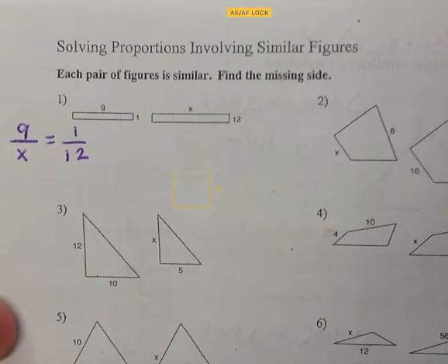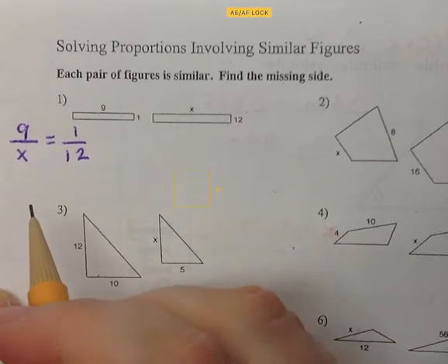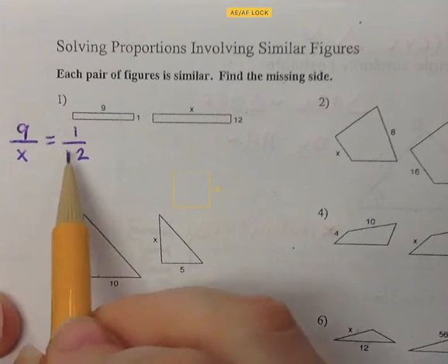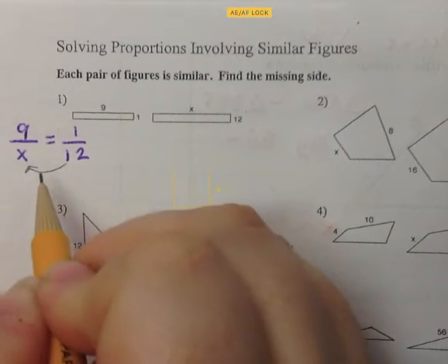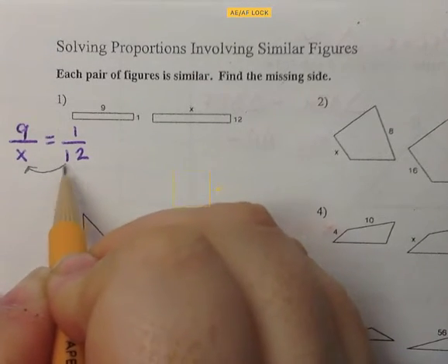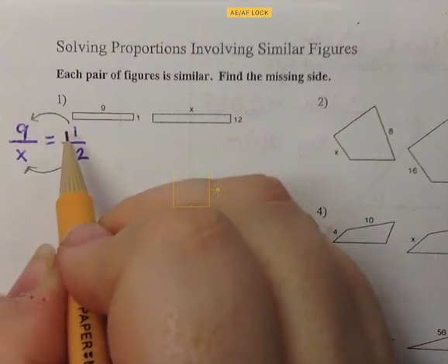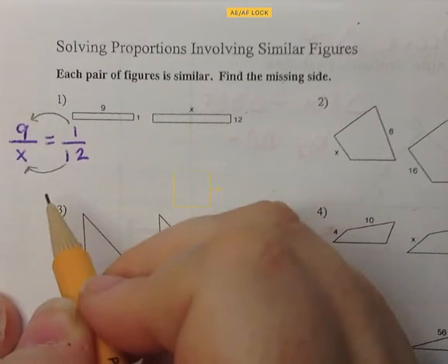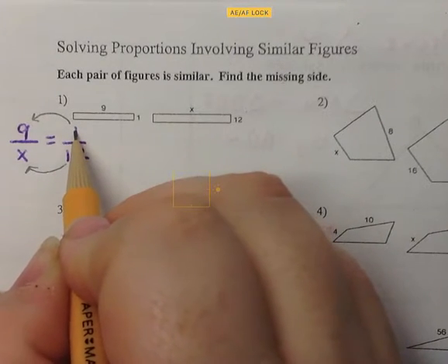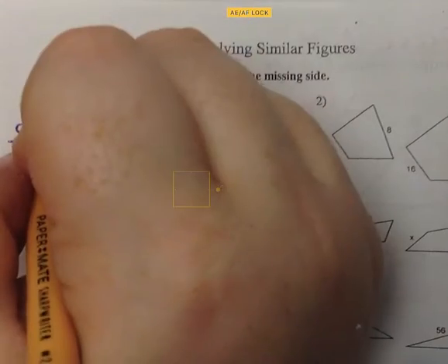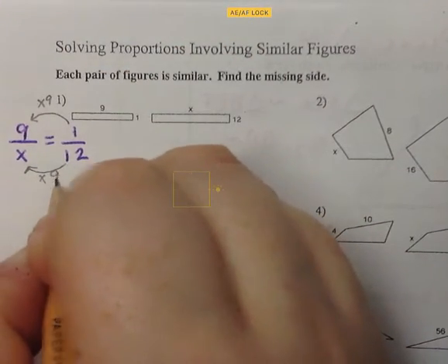Now there is such a thing called cross multiplication, but I really want to focus on this scaling factor. So I want to figure out how do I get from 12 to x. If I have to go from 12 to x, that means I have to go from 1 to 9. Now how do I scale 1 to 9? Going back to dilation, multiply or divide. So I need to multiply 1 by 9 to get to 9. I have to do that to both parts, so times 9.